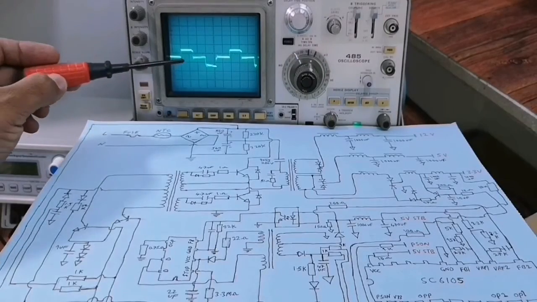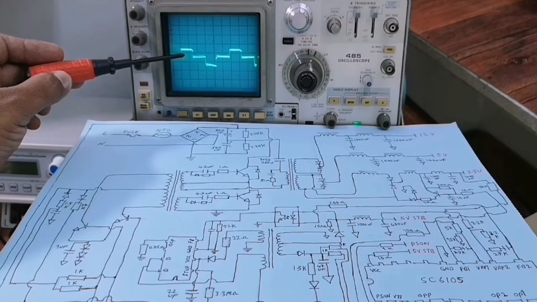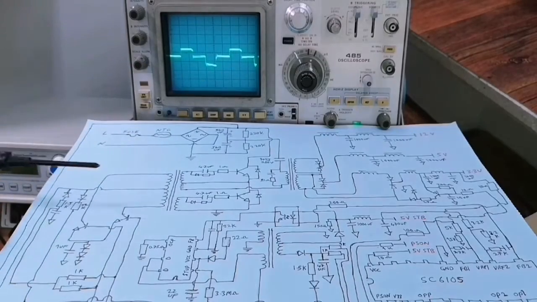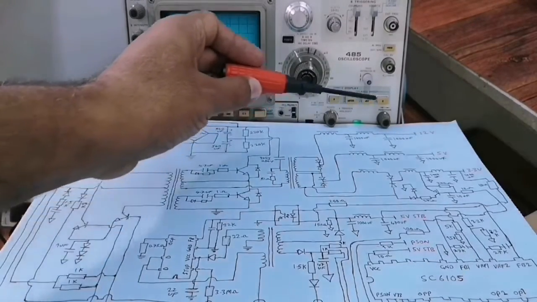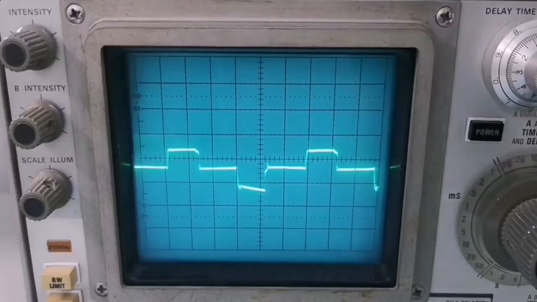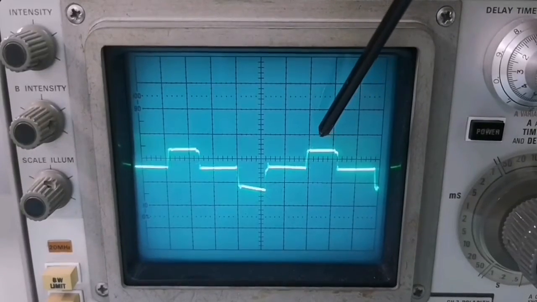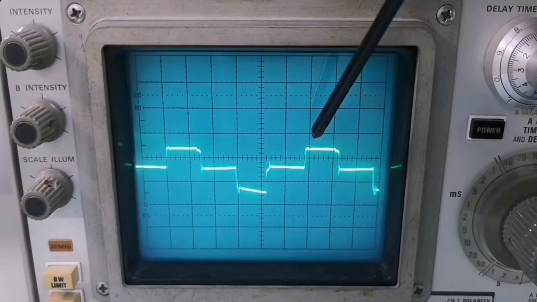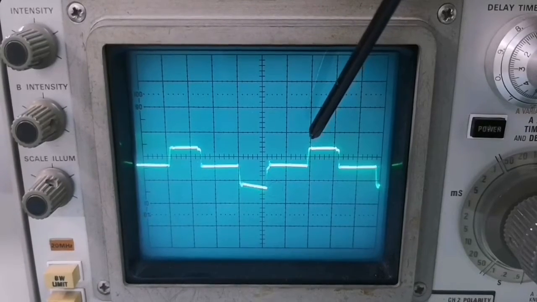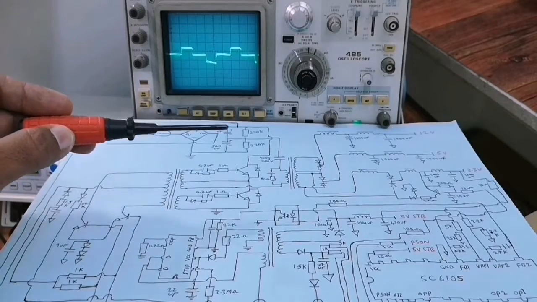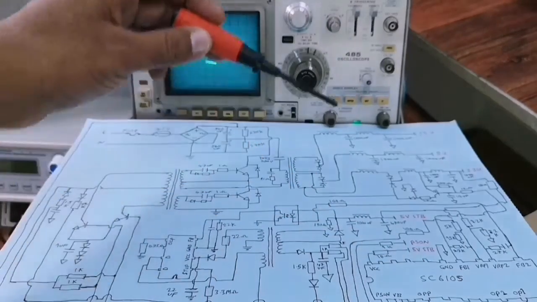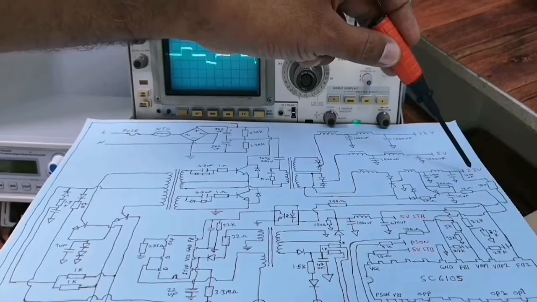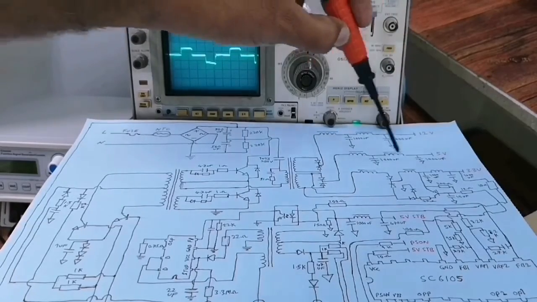As I increase the load, the width of the waves increases as well, directly proportional to the load. And that's how the controller IC regulates and fixes the voltage with varying output current.